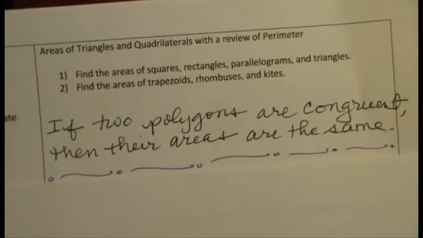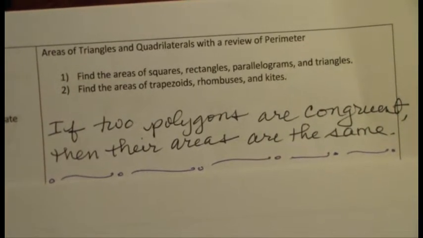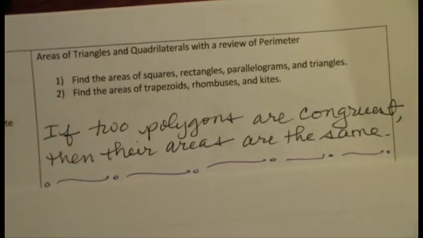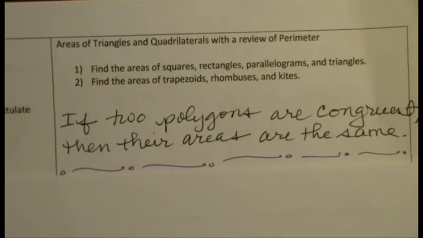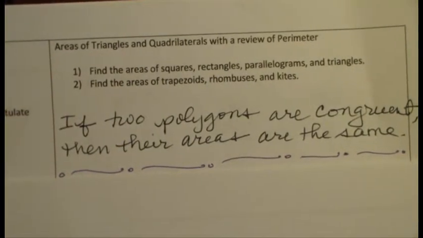Areas of triangles and quadrilaterals with a review of perimeter. Our objectives for this section: 1, to find the areas of squares, rectangles, parallelograms, and triangles. And 2, find the areas of trapezoids, rhombuses, and kites.